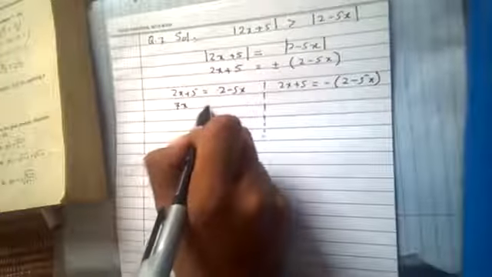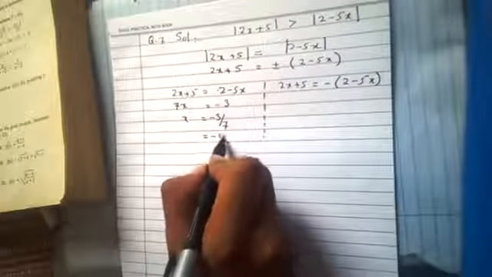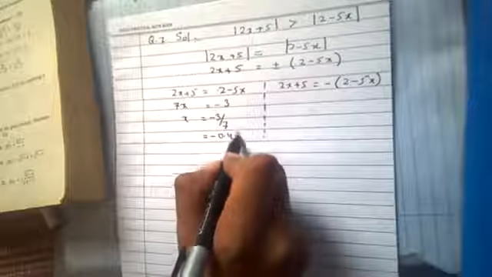From this equation we get 7x is equal to minus 3. So x is equal to minus 3 divided by 7, and minus 3 divided by 7 is equal to minus 0.43 approximately.